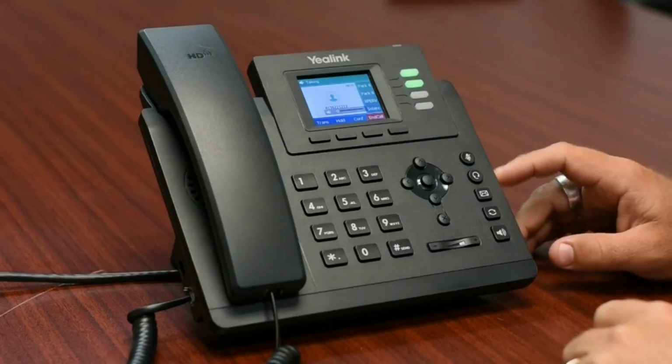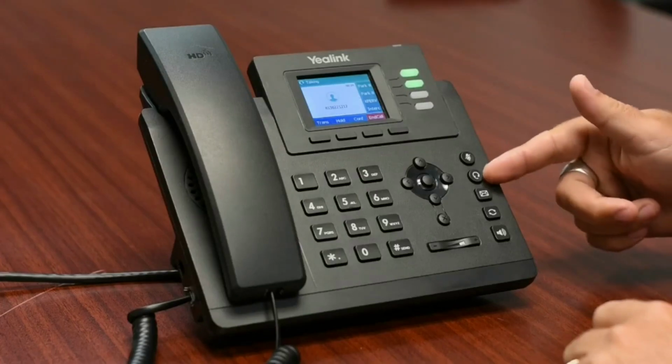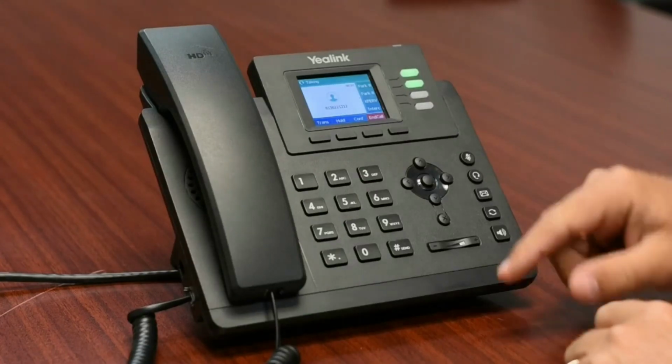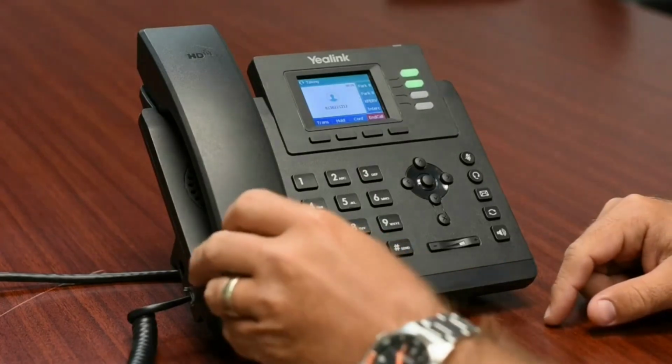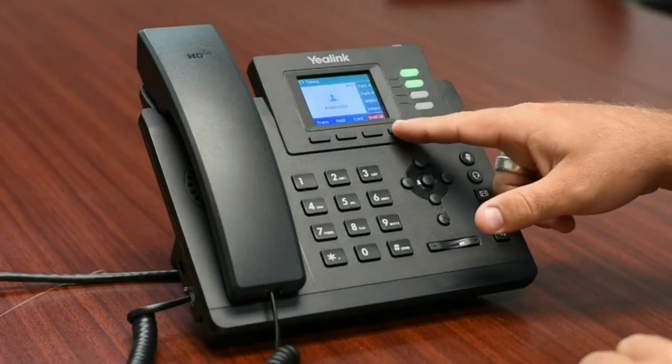If I'd like to utilize my headset, I select headset, and now I'm activating the call over the headset. When I'm finished with the call, if I'm utilizing the handset, I can just hang it up, or I can press the end call soft key.